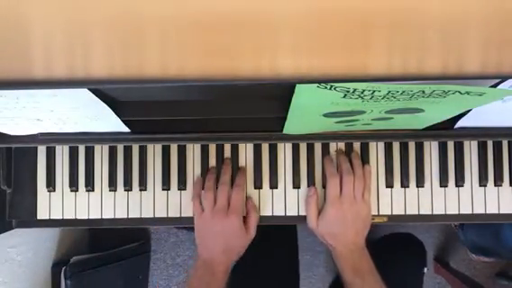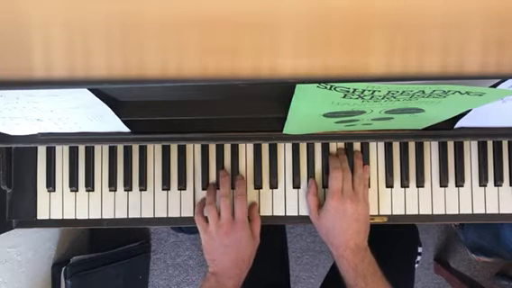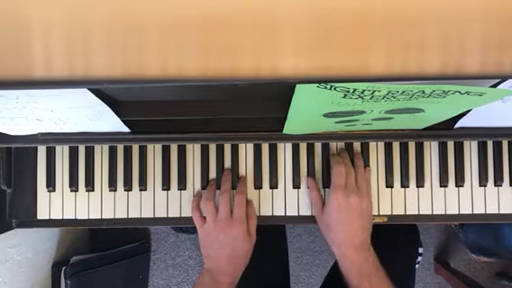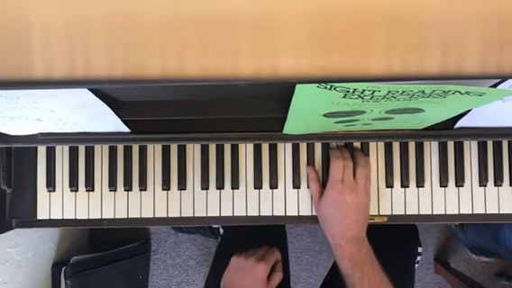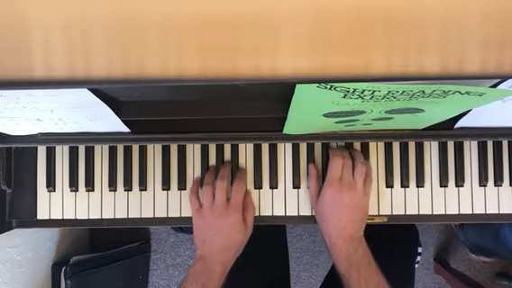F minor 7. So we have an F power chord in the left hand, which is F and C. We're learning our power chords, very important. And then you have an A flat major chord in your right hand: A flat, C, E flat, okay?